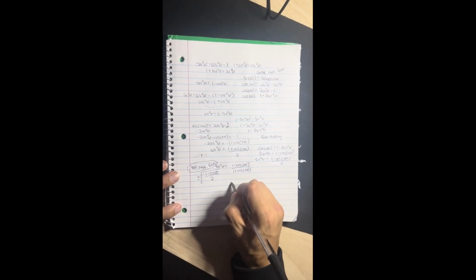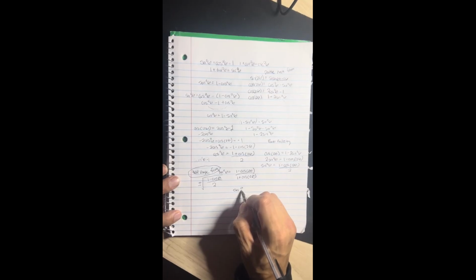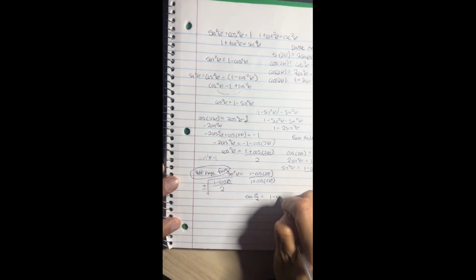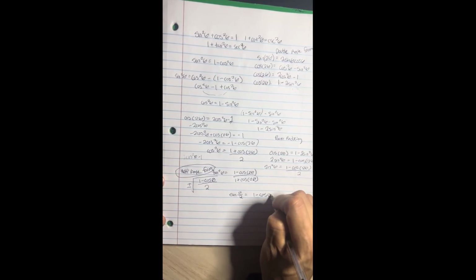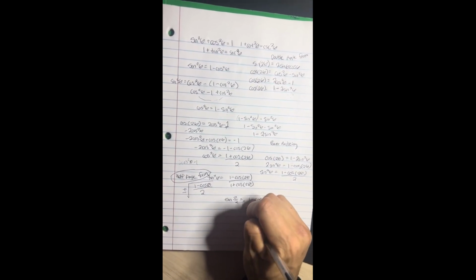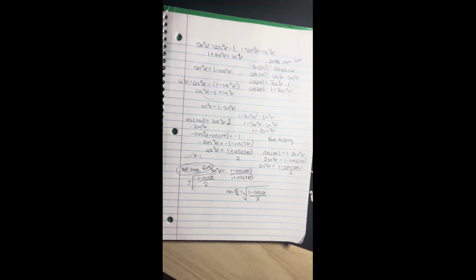Let's make it a little neater. Sine half angle formula equals plus or minus the square root of the whole fraction, 1 minus cosine theta over 2.